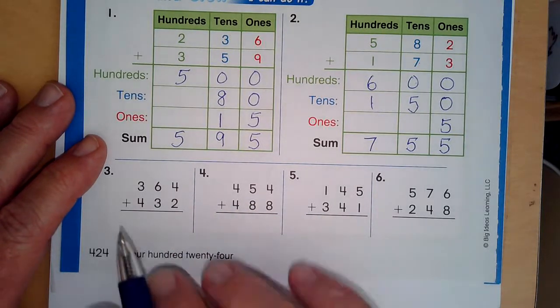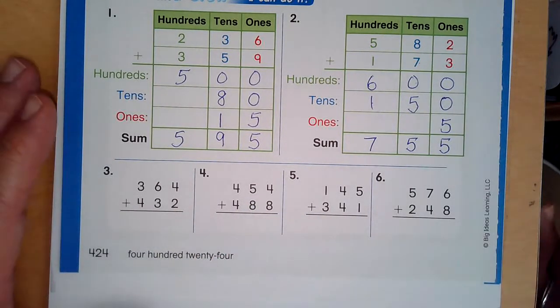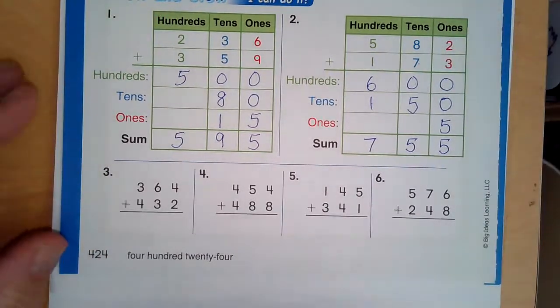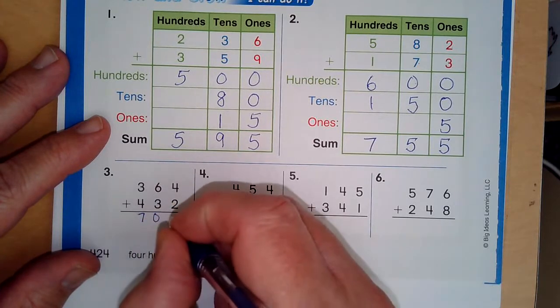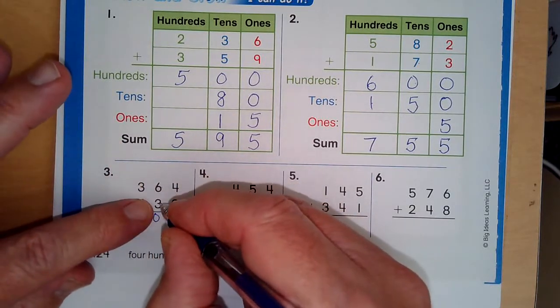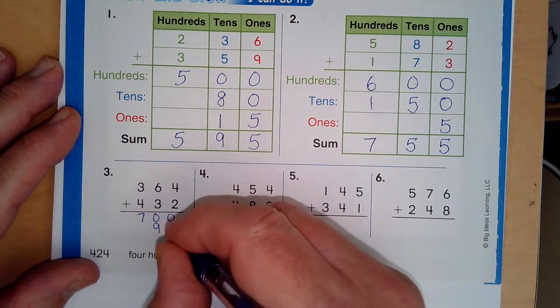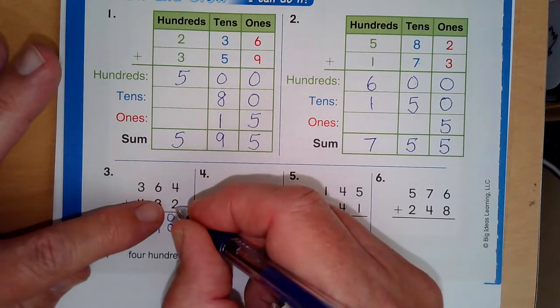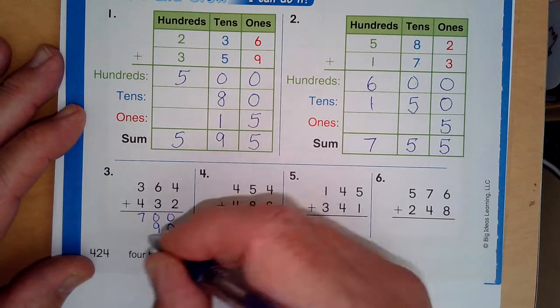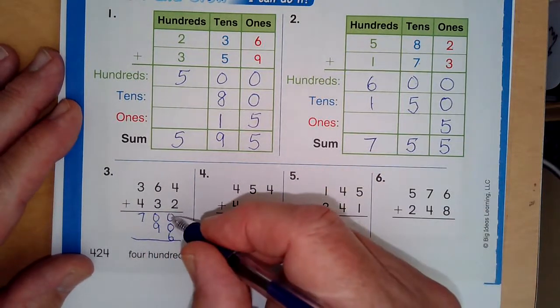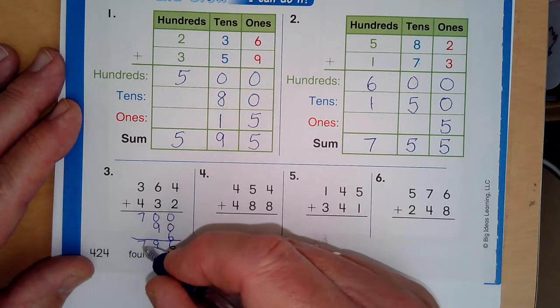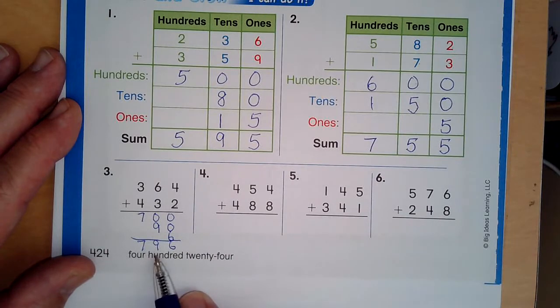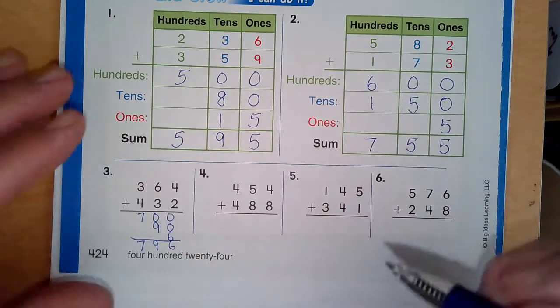364 plus 432. Now, you can do it like this. You can say 300 plus 400 is 700. 6 tens plus 3 tens is 9 tens. 4 plus 2 is 6. When I add them up, 6, 9, 7. 796. Okay? Let's do another one the same way.